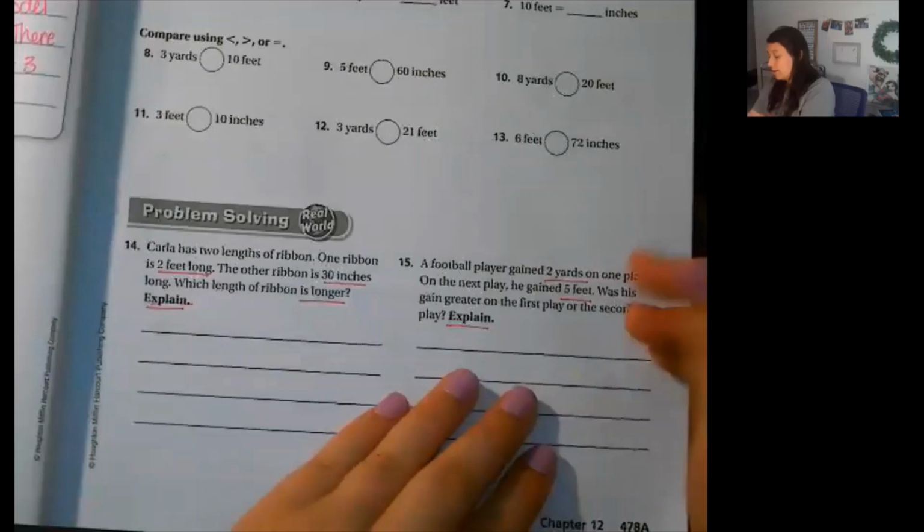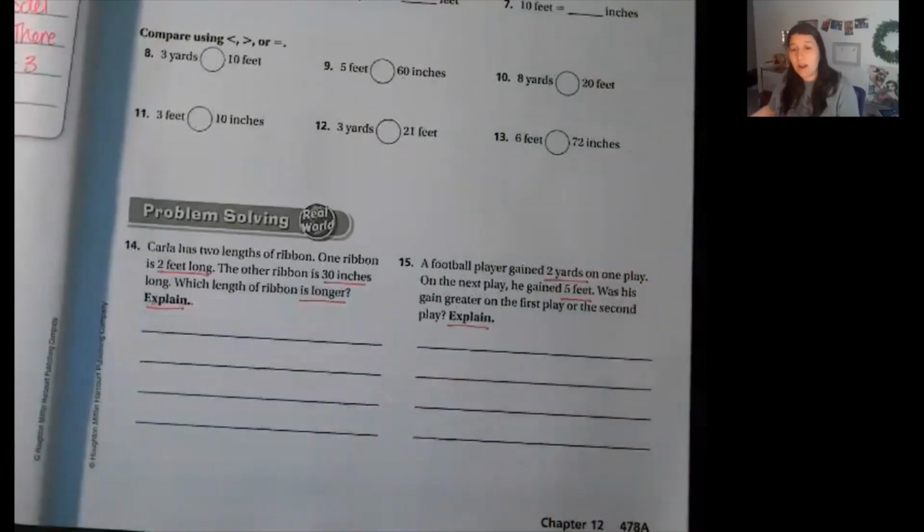Or here, if we know that 5 feet is bigger than 2 yards, 2 yards equal this many feet, which is smaller than 5 feet. I'm not saying those are the correct answers, just giving you an example of how you can write an explanation to complete that problem.